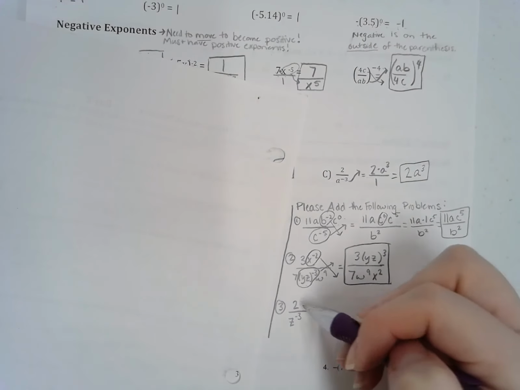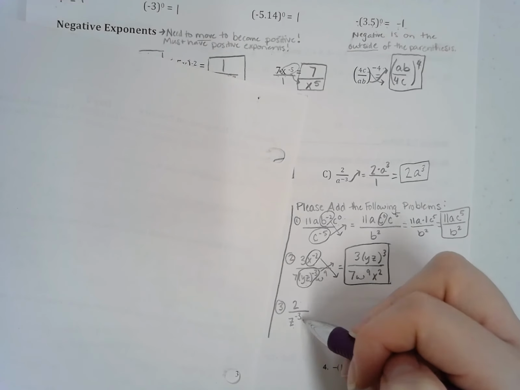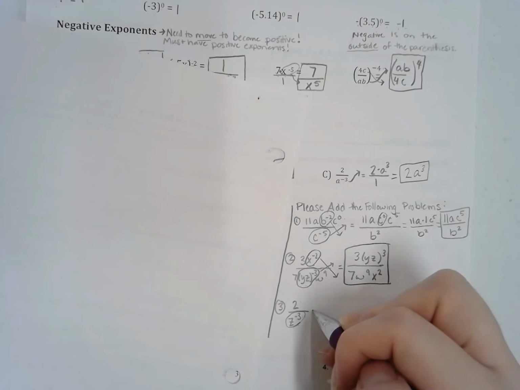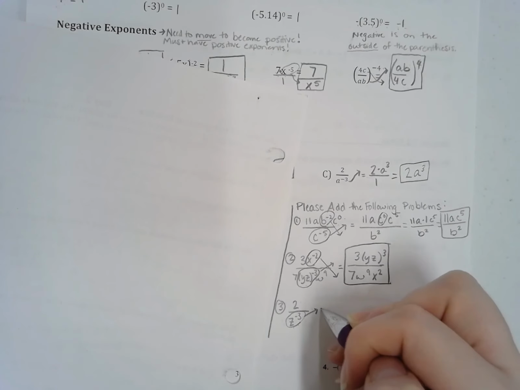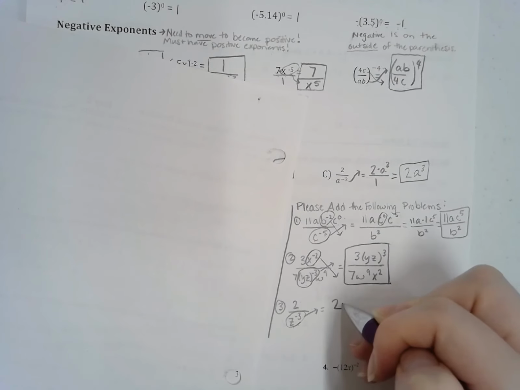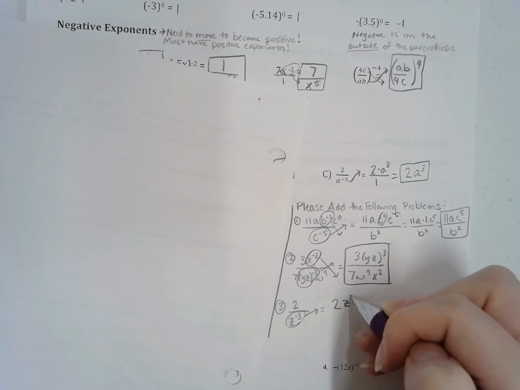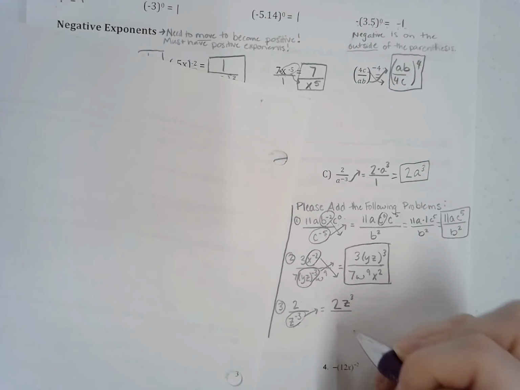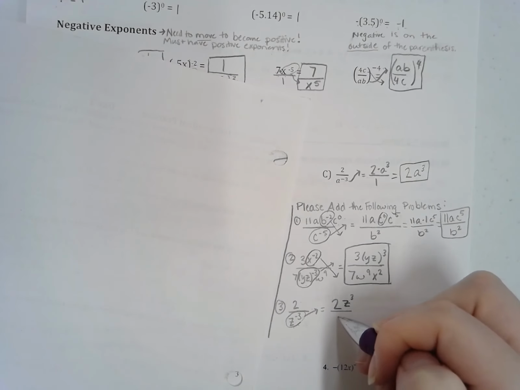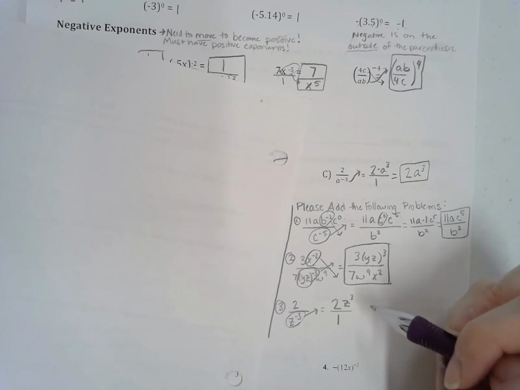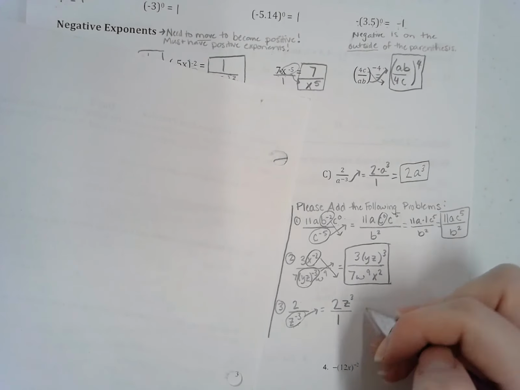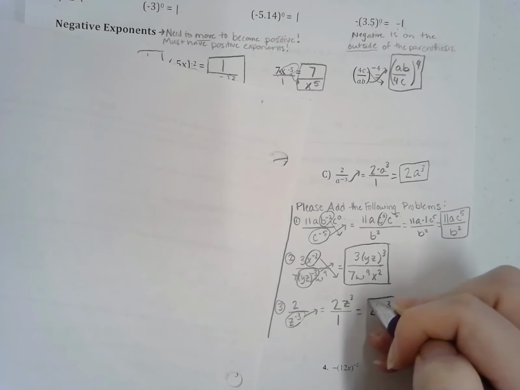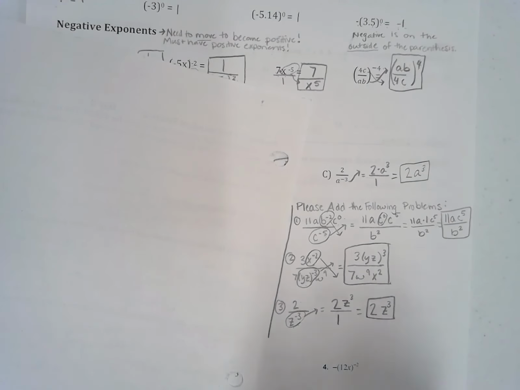And number 3, I have 2 divided by z to the negative third. The only thing that has the negative exponent on it is the negative third with the z, so I'm going to move that to the top. The 2 gets to stay. So it becomes 2z. Now it's a positive 3 when I move it. All over, if I move this to the top, there's nothing else on the bottom, so I need a placeholder, which will be 1. Now I can simplify. 2 divided by 1 is just going to give me 2, and then z to the third. So my final answer should be 2z to the third.